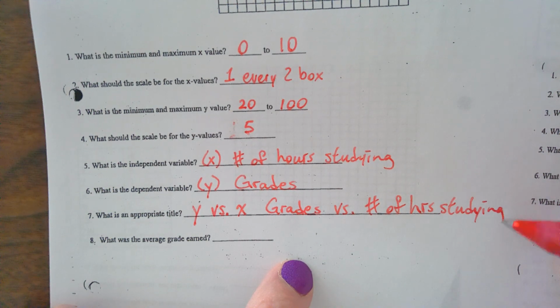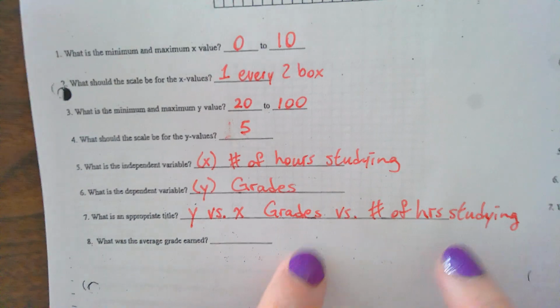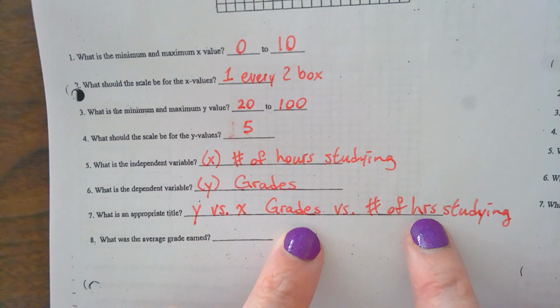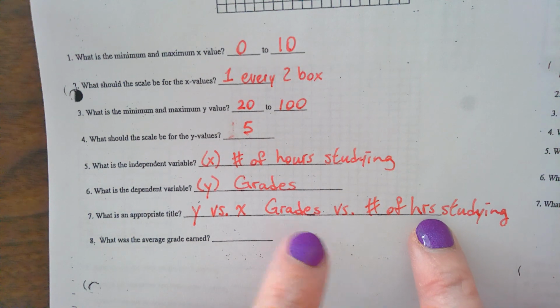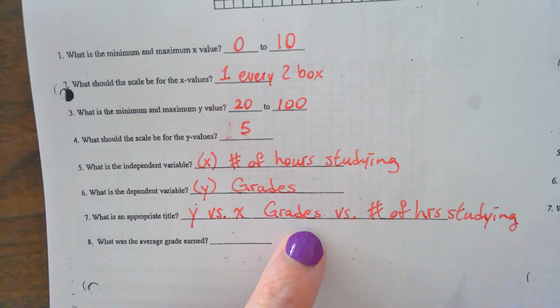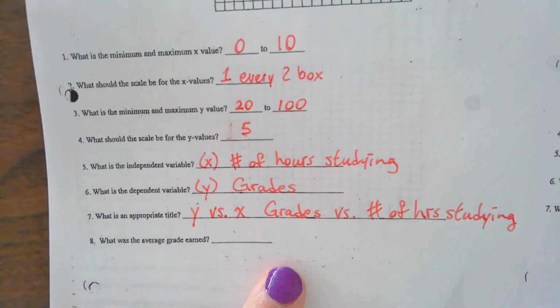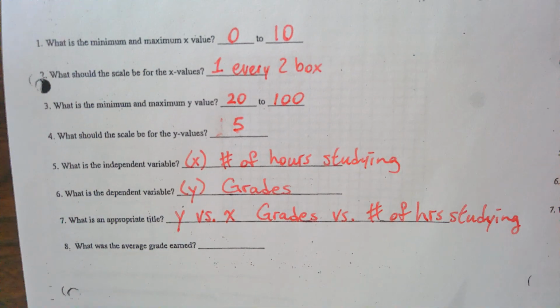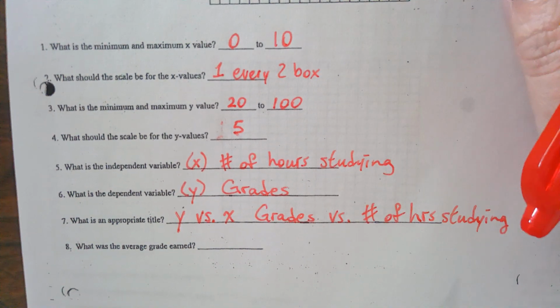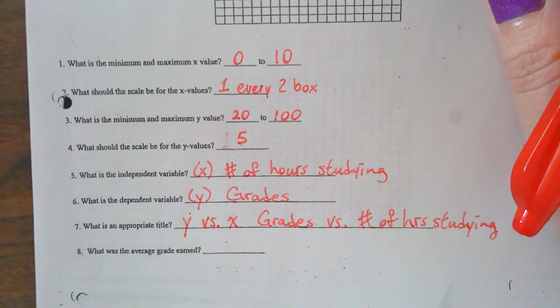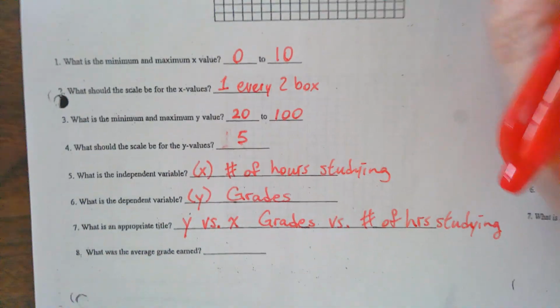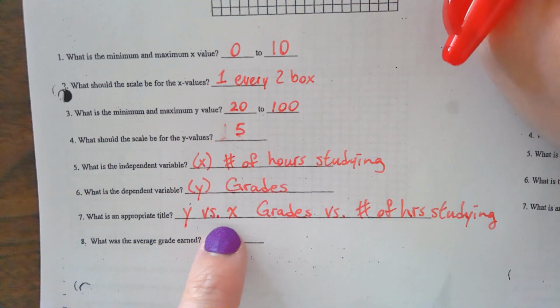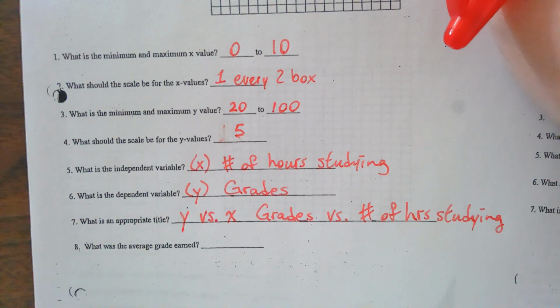If you write it the other way around, it is wrong because it's not that the number of hours studying depends on your grade. It should be the other way around. So the order does matter. It's always y versus x. And if you use that on a science test, you have to be right. All right. So if your science teacher marks you wrong, then you say, no, Miss Ching said it's right. So this is the generic one that always works.